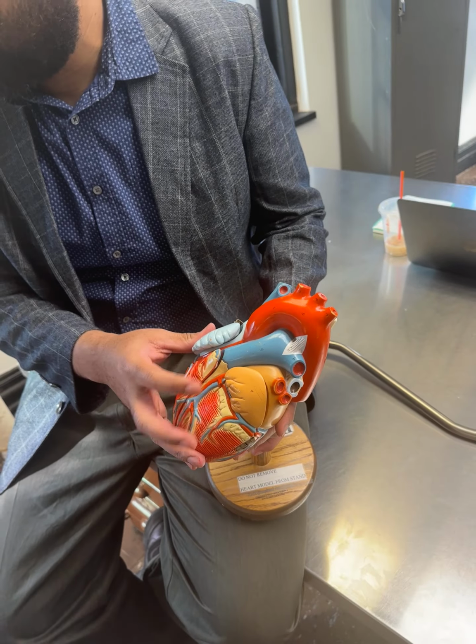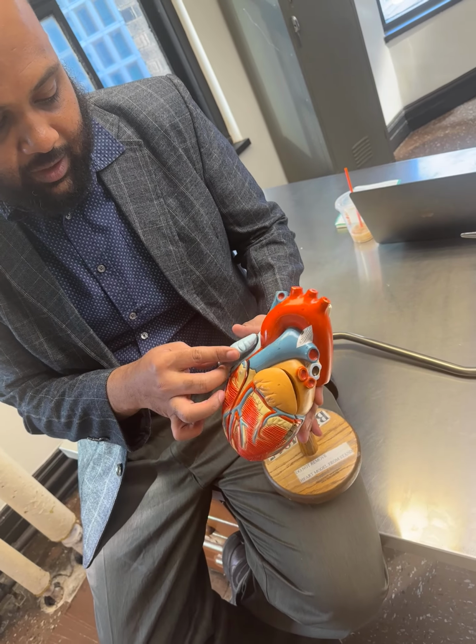Heart. So we have to begin very, very big.